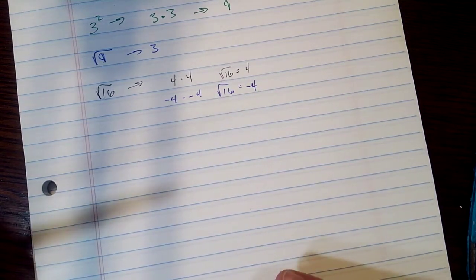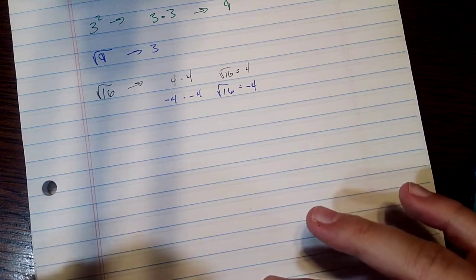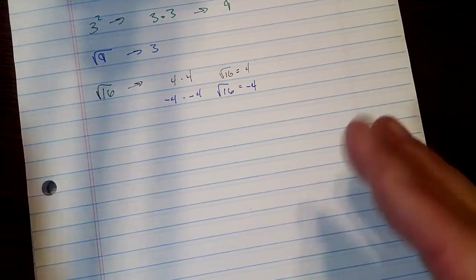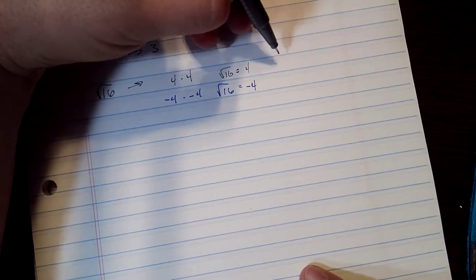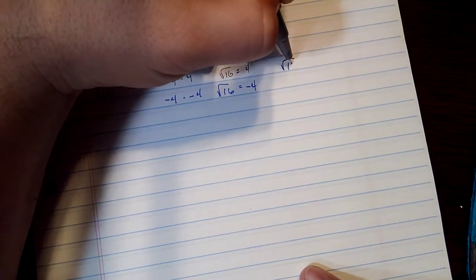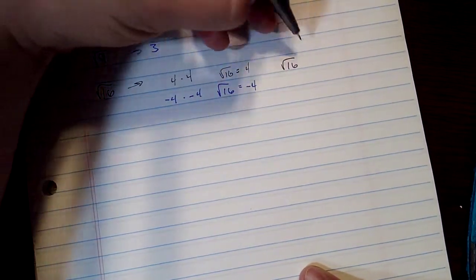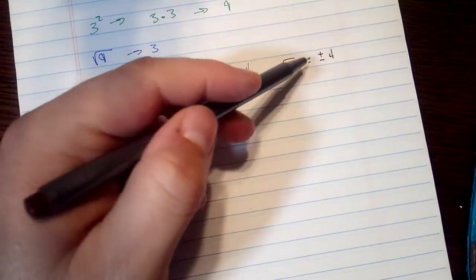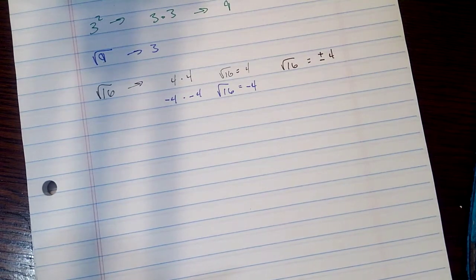So they introduce this symbol, the plus or minus symbol. We're going to start using that because it matters and we use it more in math. So the actual answer for the square root of 16 would be plus or minus 4, because it could be either of these.